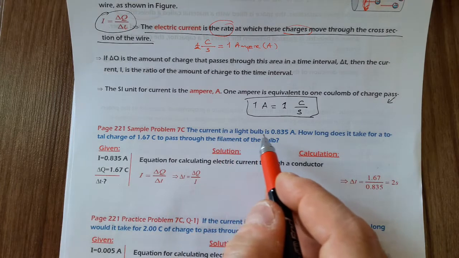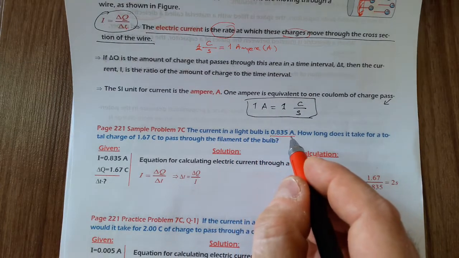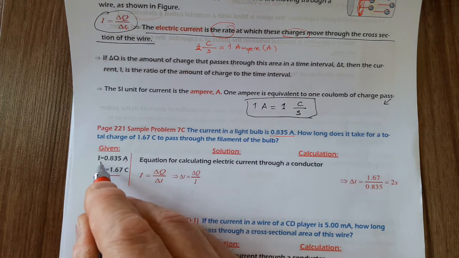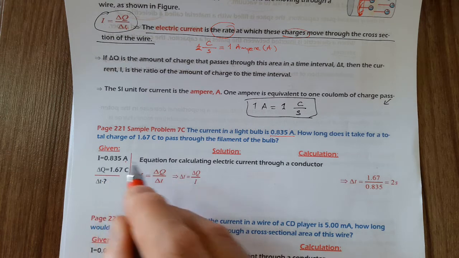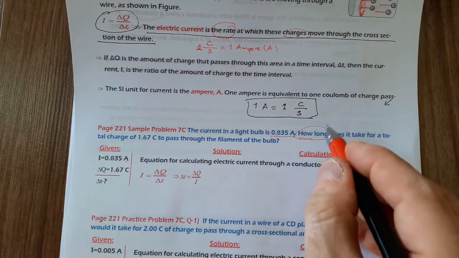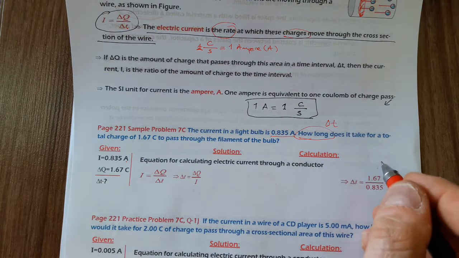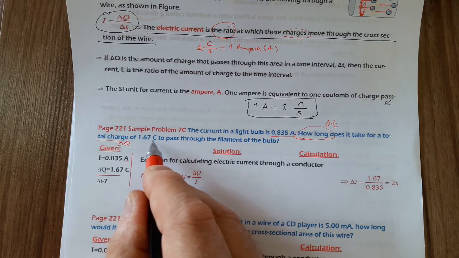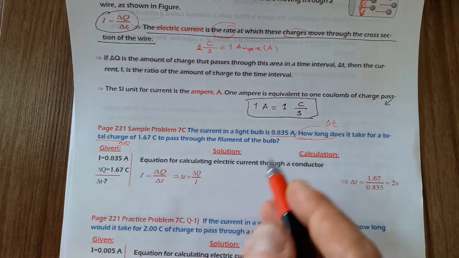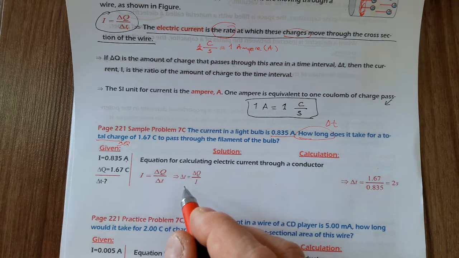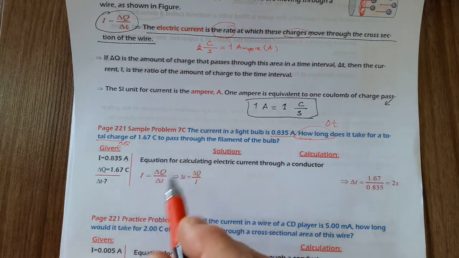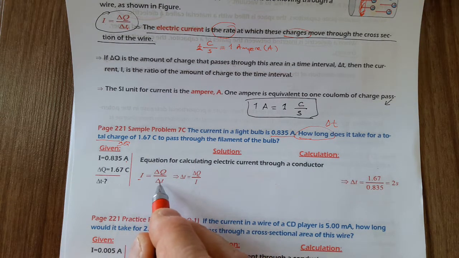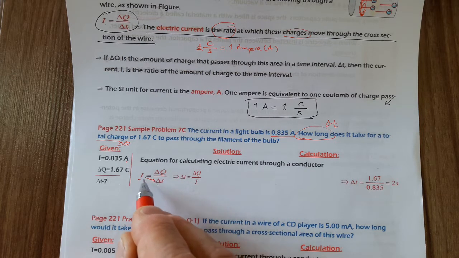Now a sample problem in your book says that the current in a light bulb is 0.835 ampere. The symbol of electric current is I, the unit is A, ampere. So I is equal to 0.835 ampere. How long? When it says how long, it's asking about the time, delta T. How long does it take for the total charge, delta Q, 1.67 coulomb, to pass through the filament of the bulb? The equation for calculating electric current is I equals delta Q over delta T. But the question is to calculate delta T.